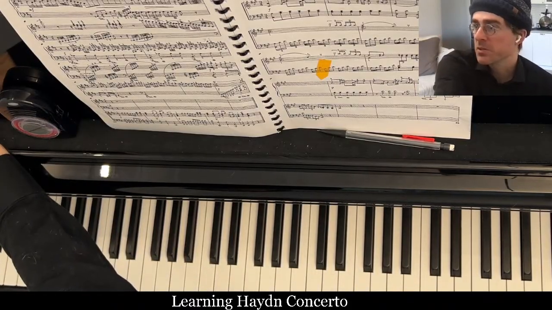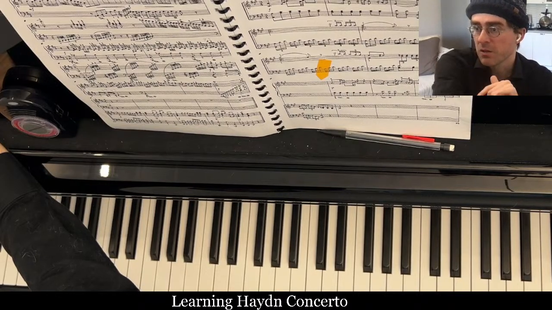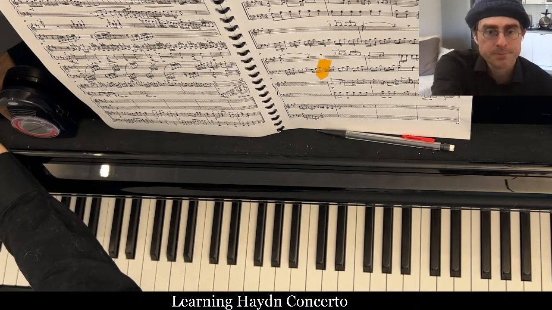This first part is sort of more free, and then I'll play some of the easier parts of the cadenza, and then I'll skip the harder part. Then I'll go to the harder part.